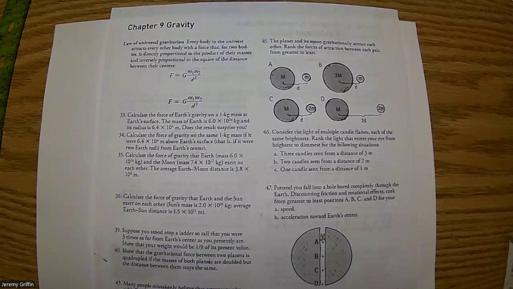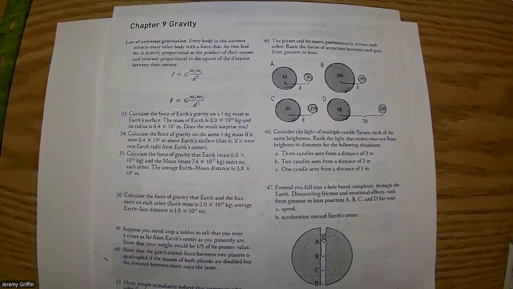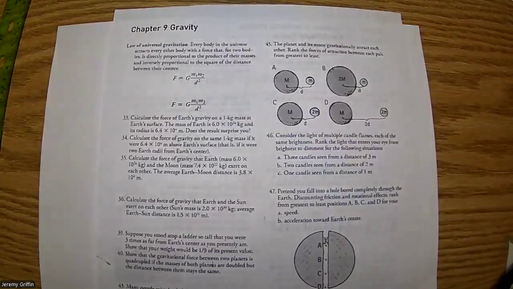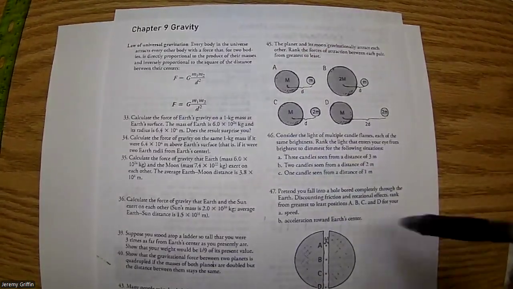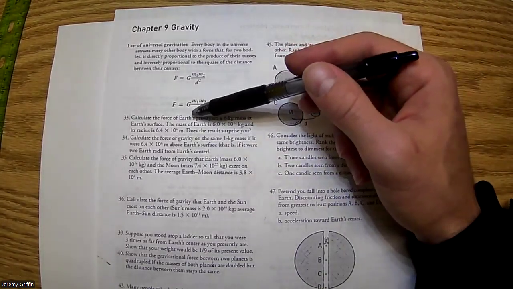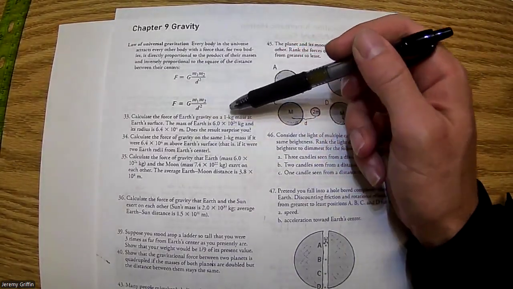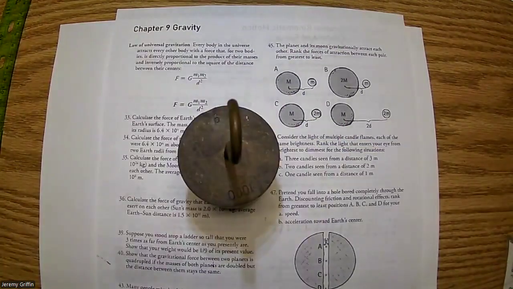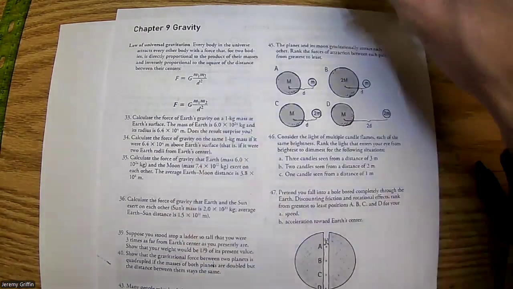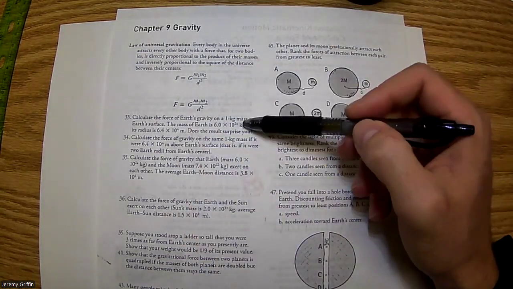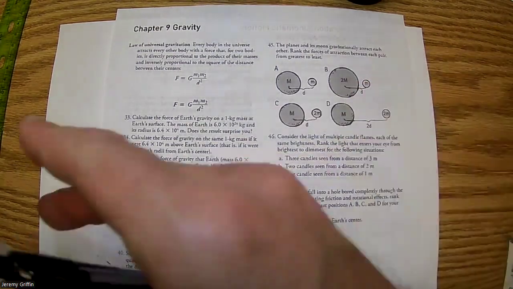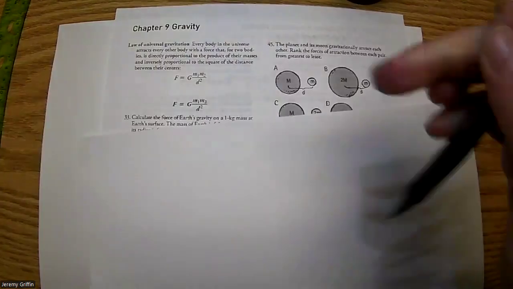All right, so chapter 9, gravity questions. Here's the universal law of gravitation: F equals G M m over r squared. Number 33, calculate the force of Earth's gravity on a 1 kilogram mass. Hey, I have one of those right here. There's 1 kilogram. Here's the mass of the Earth. Here's the radius of the Earth. Does the result surprise you? Well, let's see how surprised we're about to be.